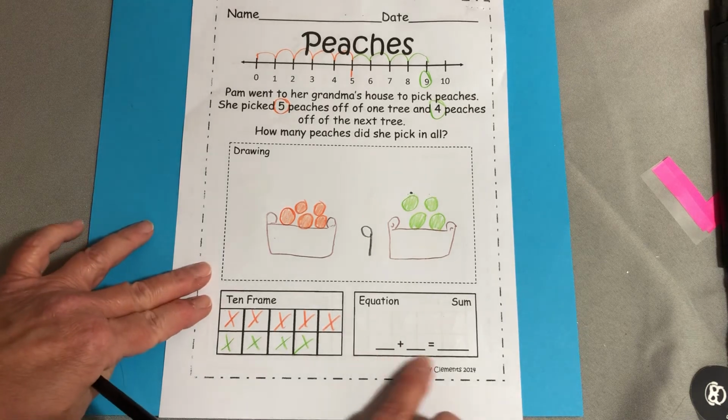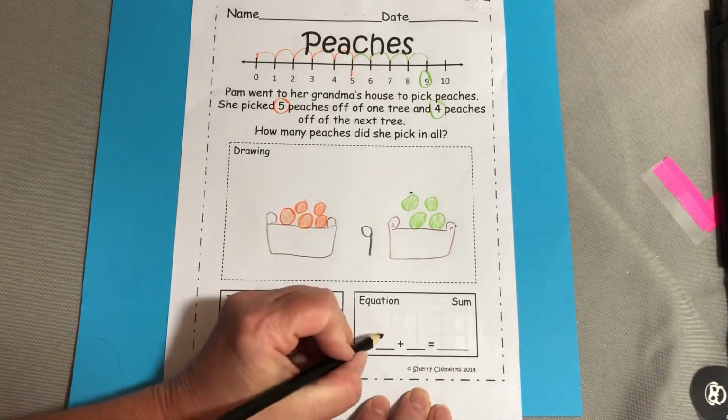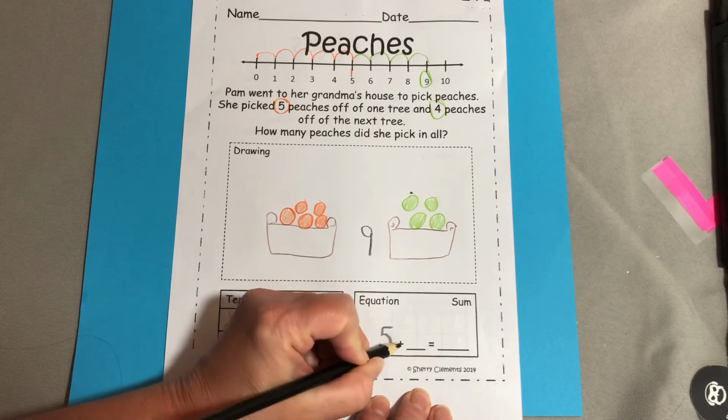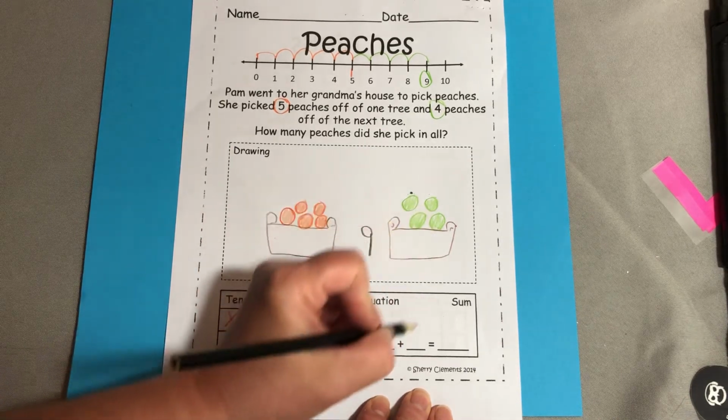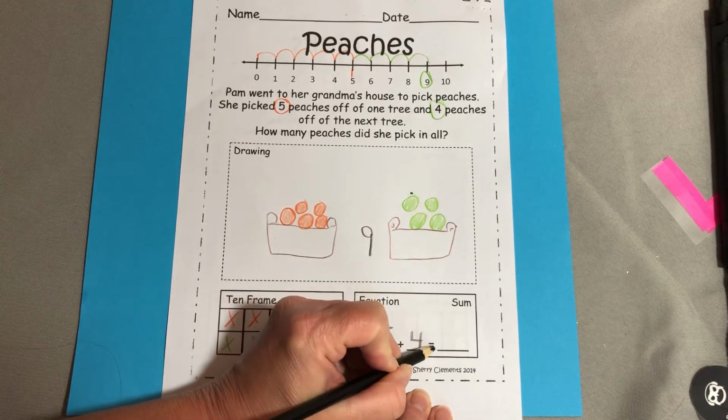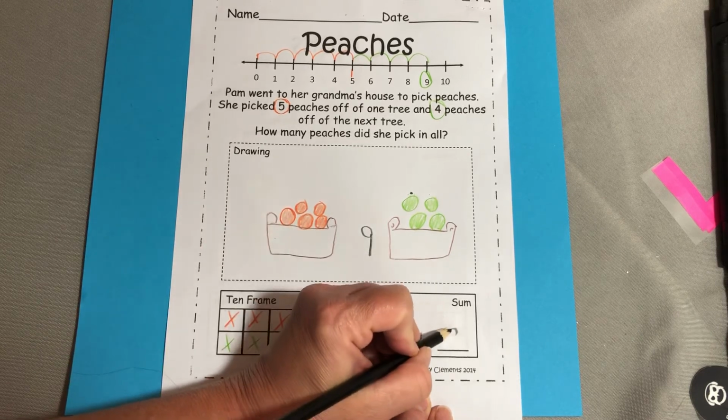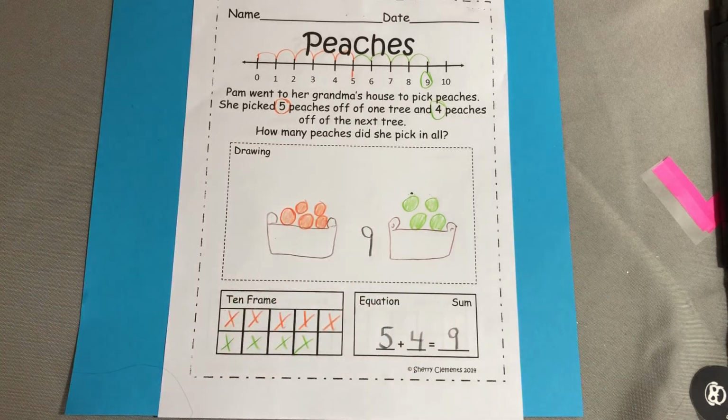So we could say in our equation 5 peaches plus 4 more peaches equals 9 peaches all together. And we showed our work. We made nice drawings. We did our hops for our number line. We did our 10 frame, and we showed our work. And that was a lot of fun.